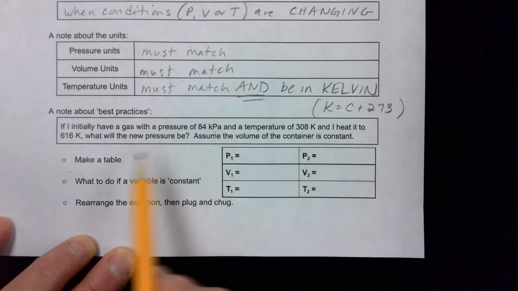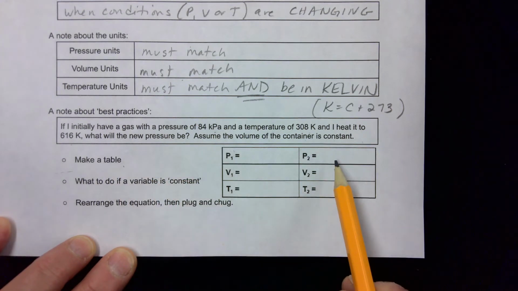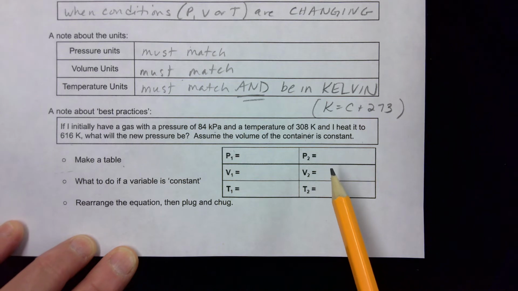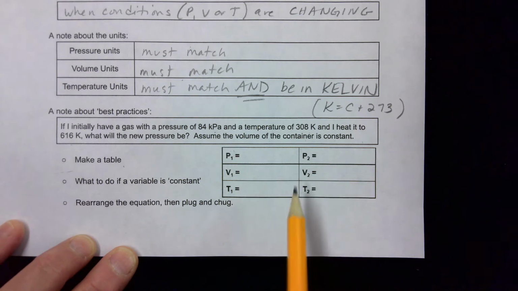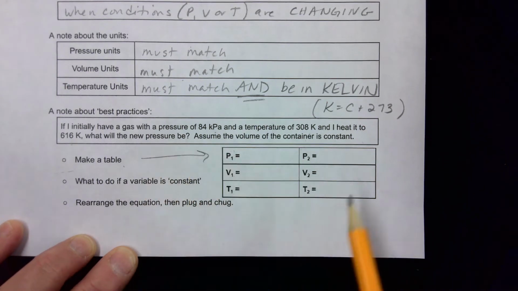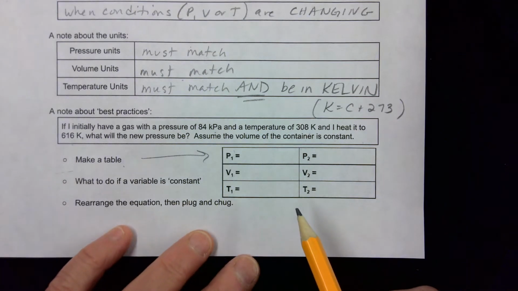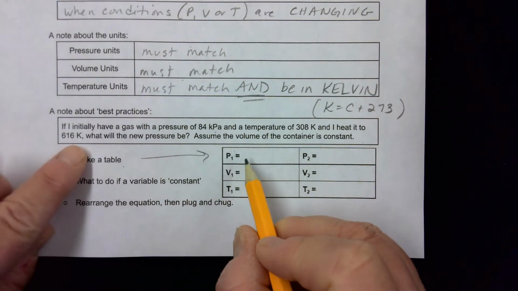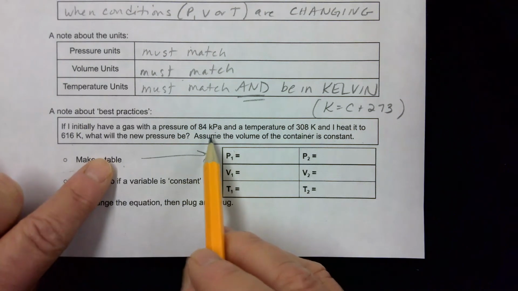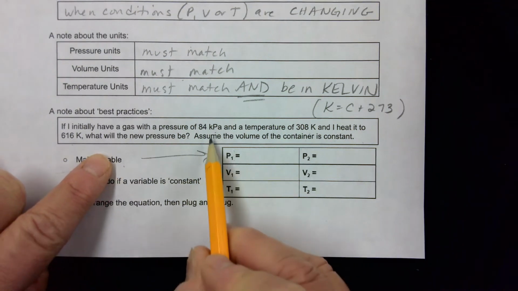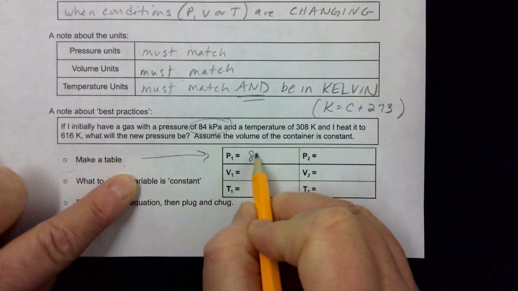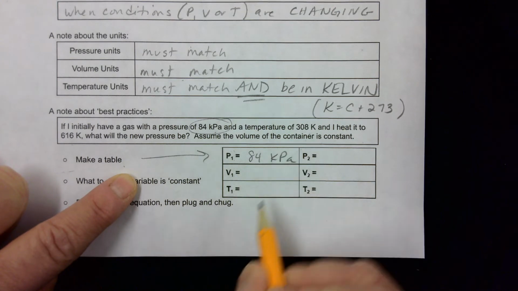So the first thing I recommend you do is make yourself a table. I've printed one here for convenience, but no big deal if you have to make one. It is definitely best practice to keep yourself organized. So what you need to do is figure out from the word problem, what's the first pressure? What's the initial pressure? Well, if you read through, you're going to see that it's 84 kilopascals.